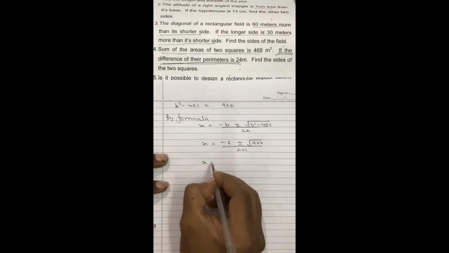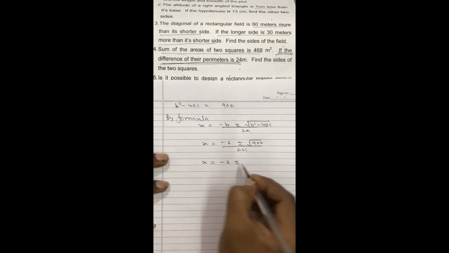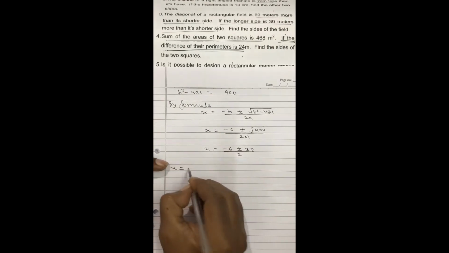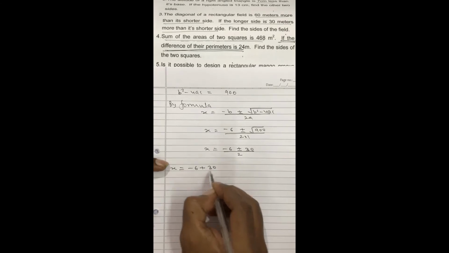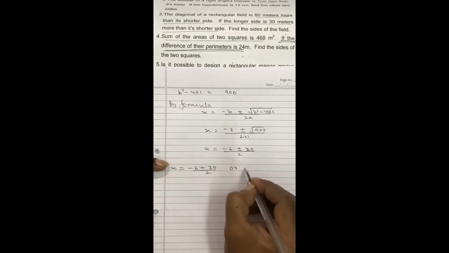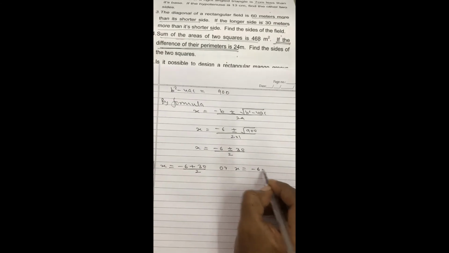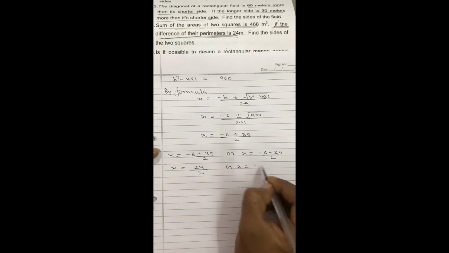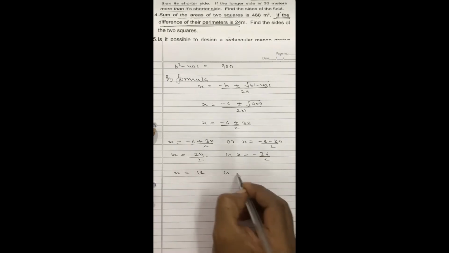So you get x is equal to minus 6 plus minus 30 upon 2. Therefore x is equal to minus 6 plus 30 upon 2, or x is equal to minus 6 minus 30 upon 2. Again the same old story. 30 minus 6 will give you 24 upon 2, minus 36 upon 2, 12 or minus 18.